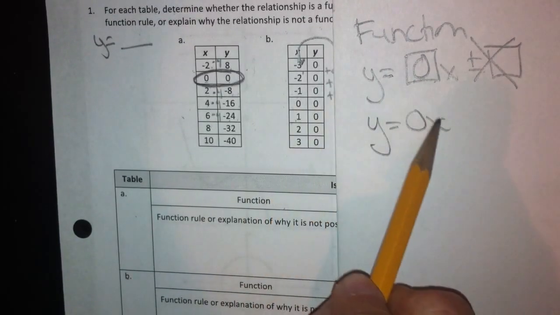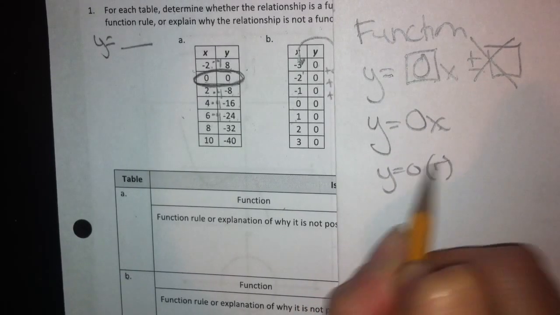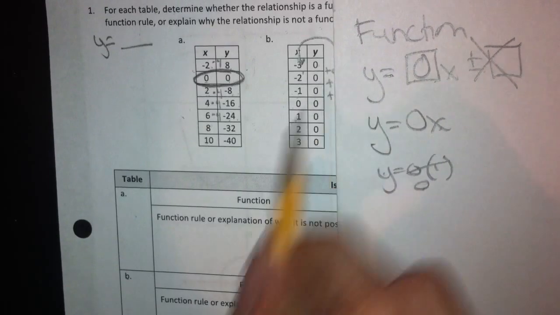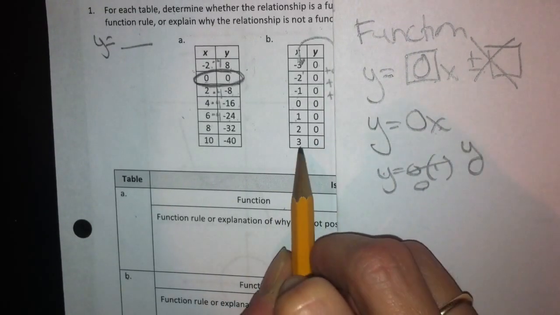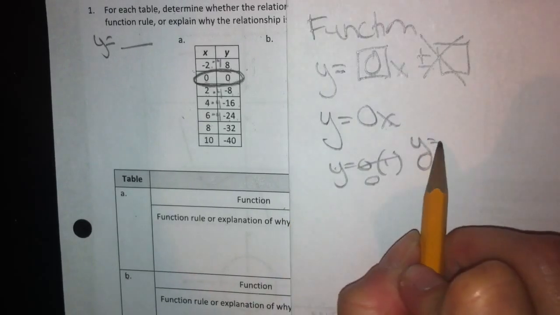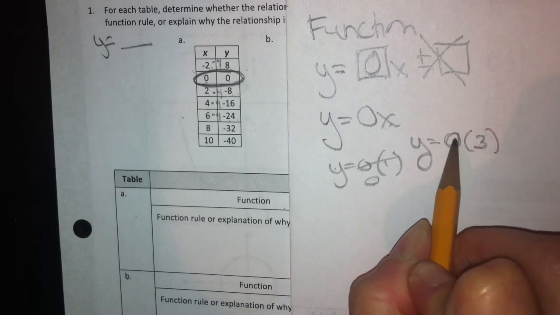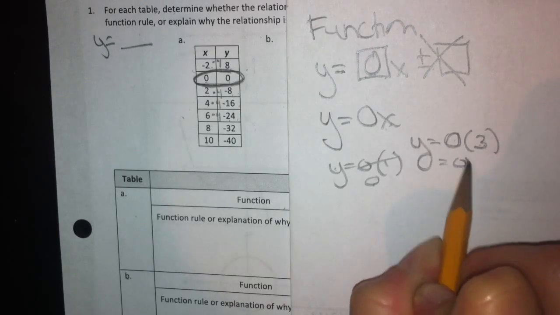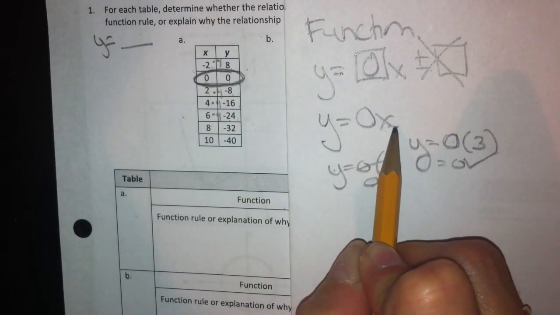Because watch, if I put a 1 in, y equals 0 times 1. Well, that's 0, so y equals 0. That's what we're supposed to get out. Let's try this one by putting in a 3, and I should get out a 0. If I replace x with a 3, 0 times 3 is 0. Check. Well, 0 times anything is just 0, right?